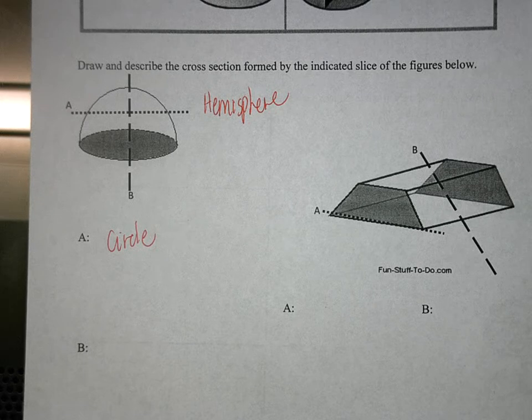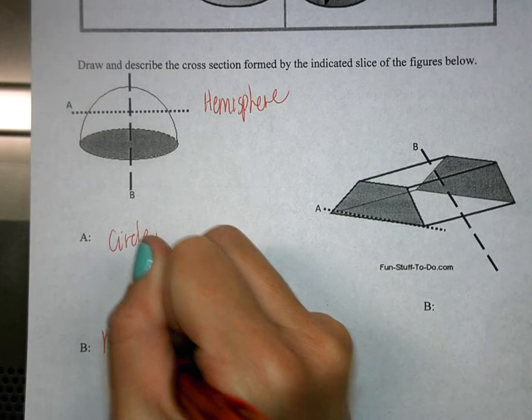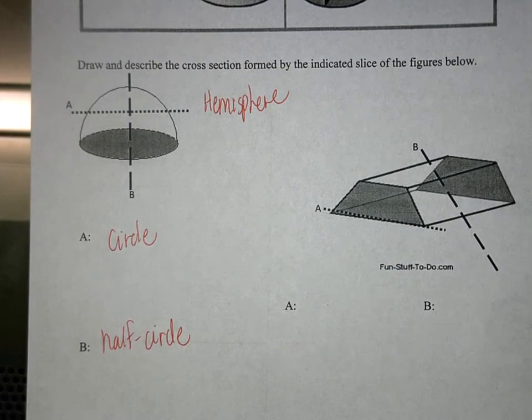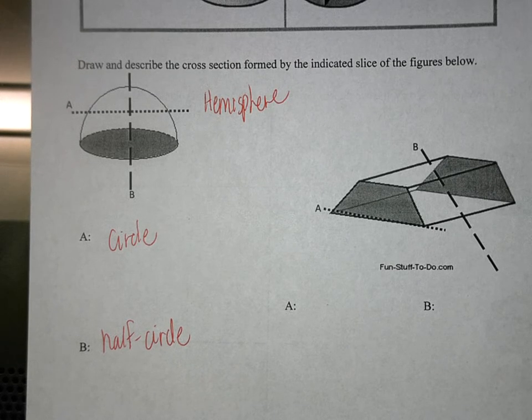What kind of slice will B make? Okay. Yeah, or a half circle. There are going to be some that make an oval, and actually ovals, their actual math term is called an ellipse. That sounds way cooler than oval. Okay. Next figure. Anybody know what this is called?